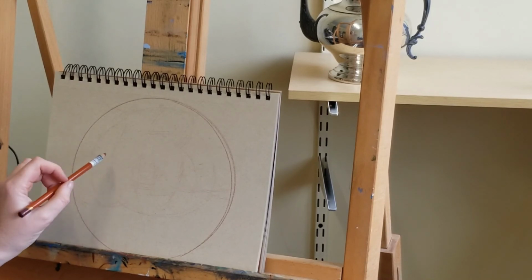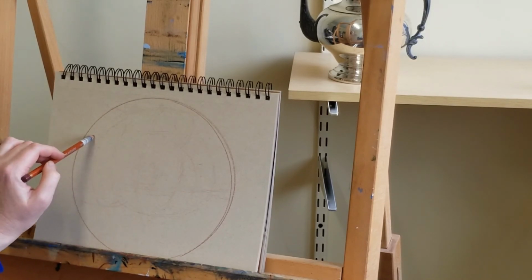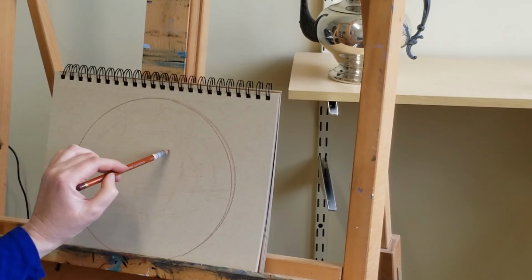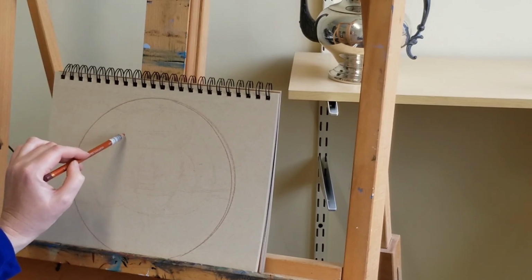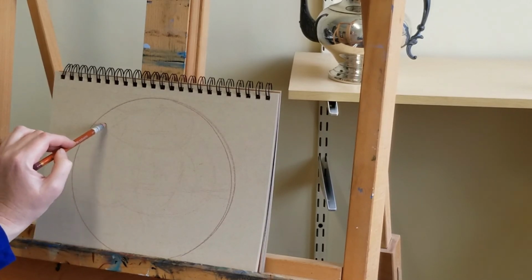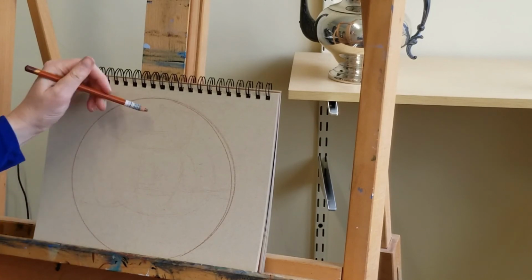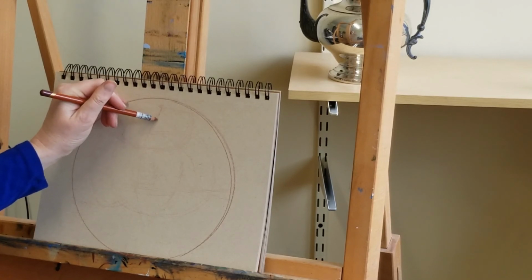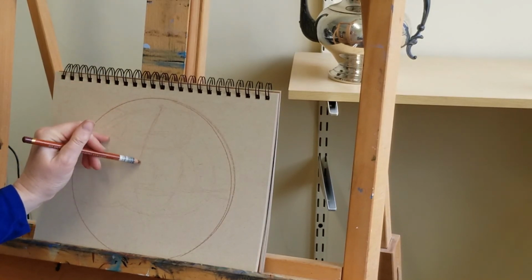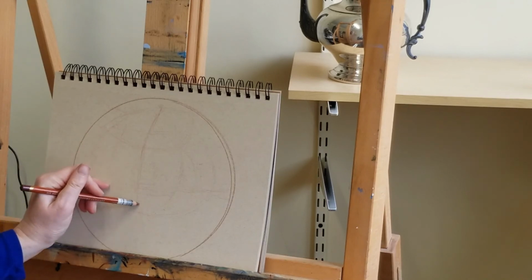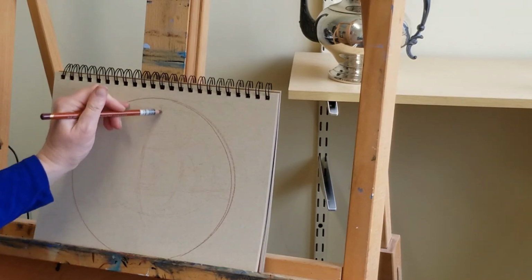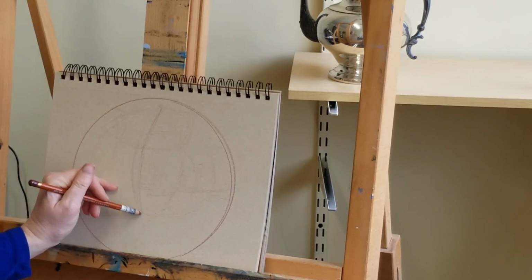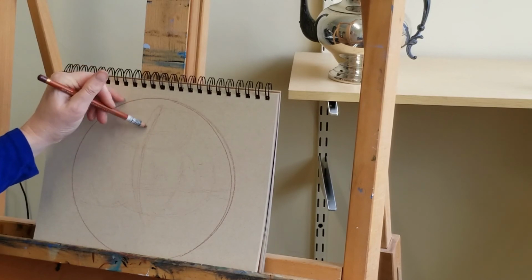I'm gonna start defining it a little bit more, just so that you can see it better. I've got the back corner of my room pretty far distant off here in the corner. So I'm just gonna kind of lay that in, laying in what I see. Everything that's close to the object that you're doing will look larger, and everything that's further away will look smaller.